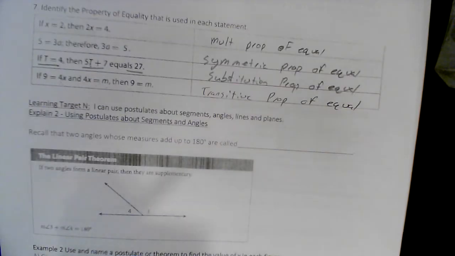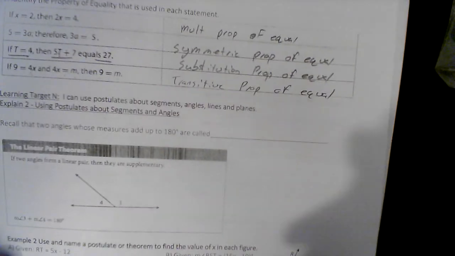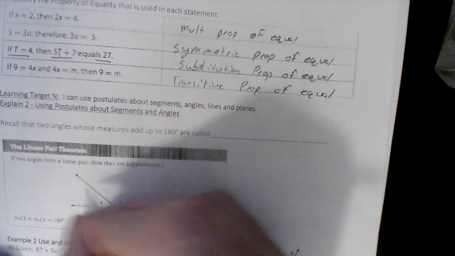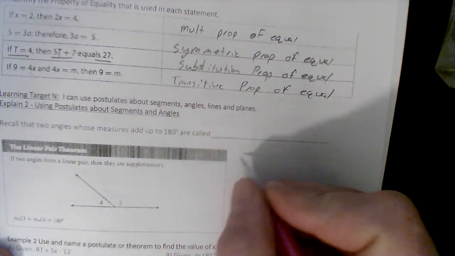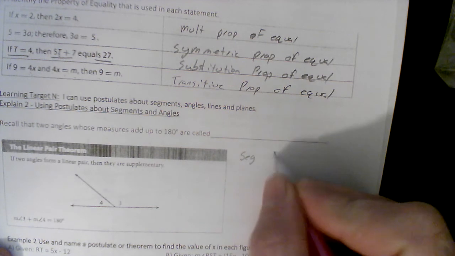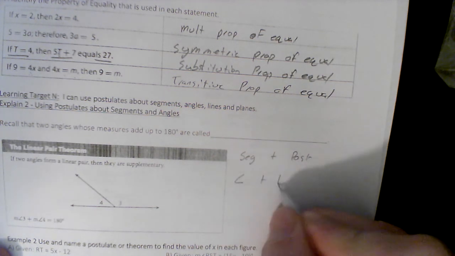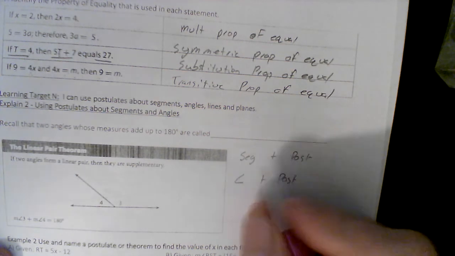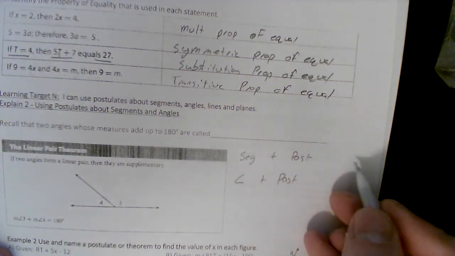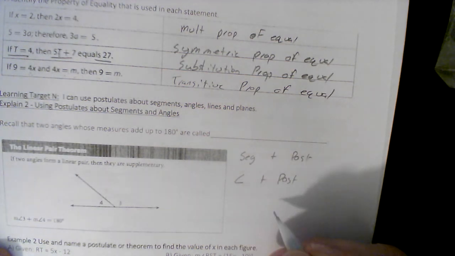Alright, so we have 3 postulates related to segments and angles, including this new one. I'm going to write it short: the segment addition postulate. We have the angle addition postulate. That means 2 segments together add up to the full length, and 2 angles together add up to the full length.